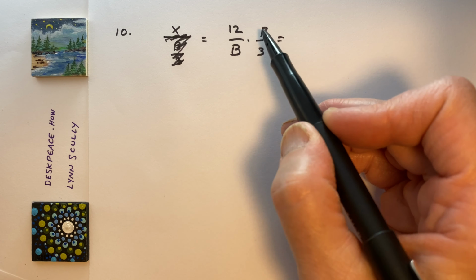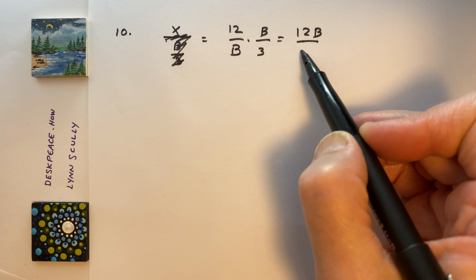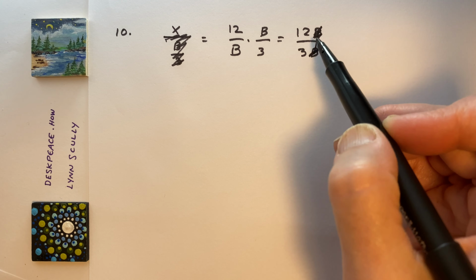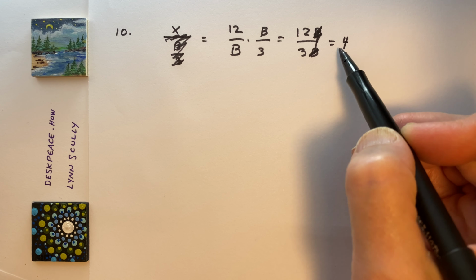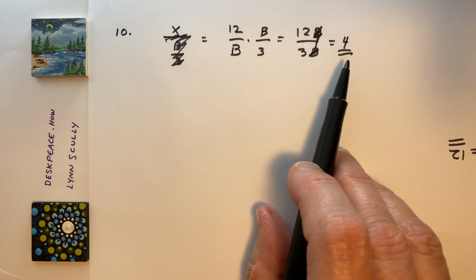So I get 12 times b is 12b, all over b times 3 is 3b. B over b reduces to 1, and 12 over 3 reduces to 4. I have solved for x in terms of b, and the b went away. My final answer is 4.